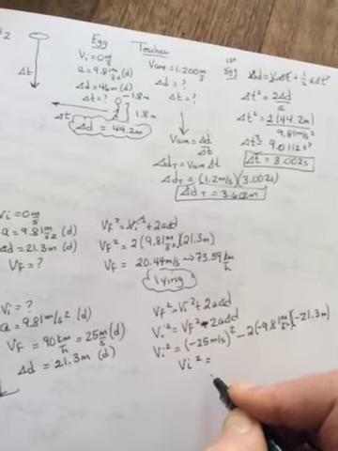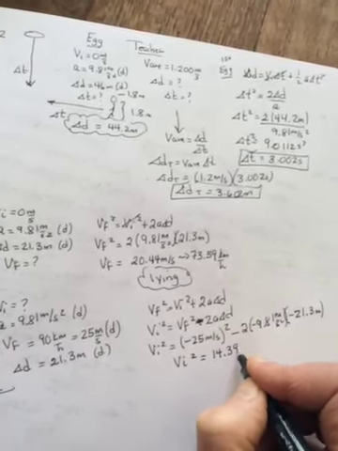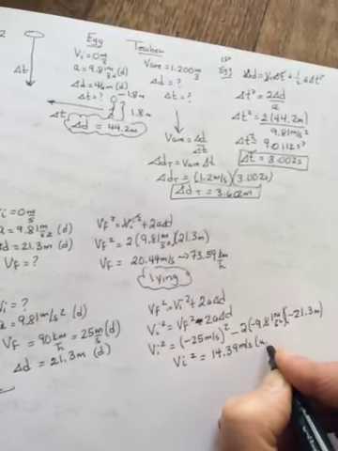Do the math, take the square root, and get 14.39 meters per second up.